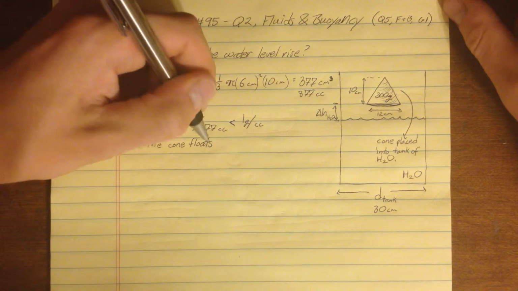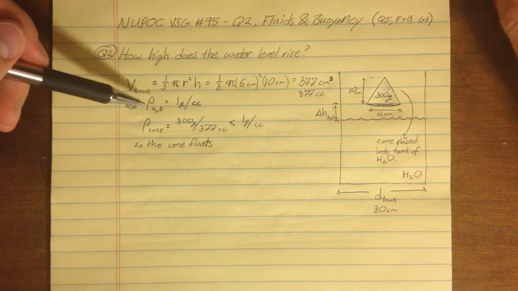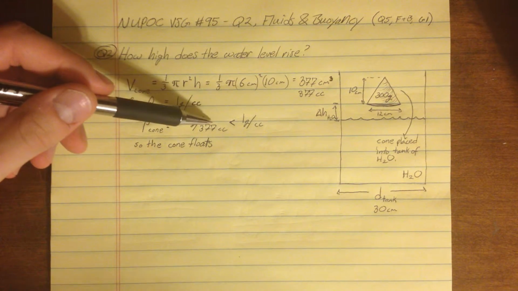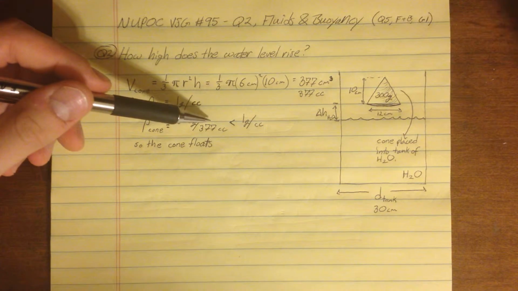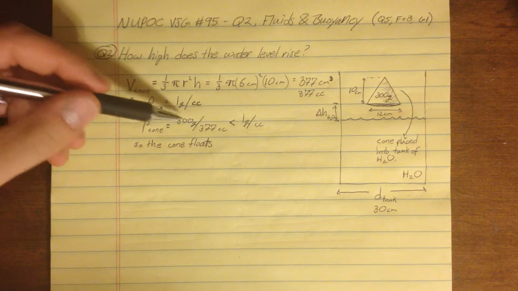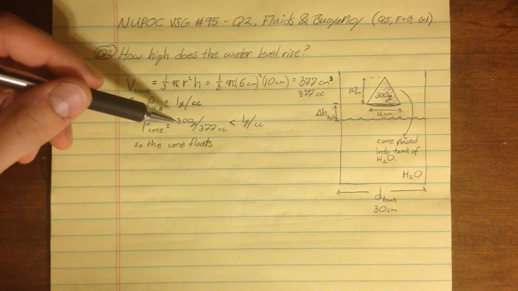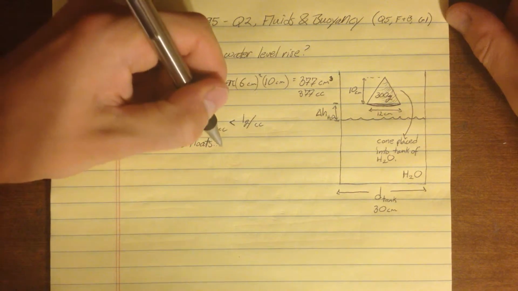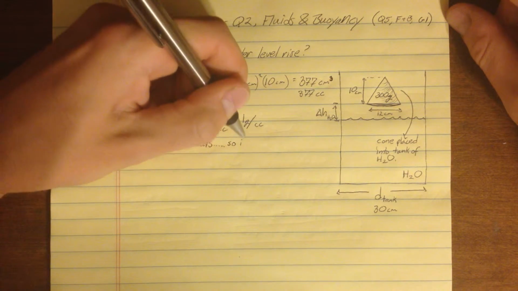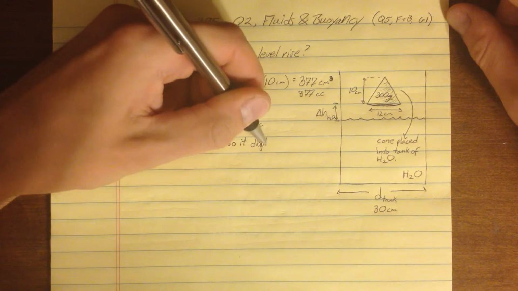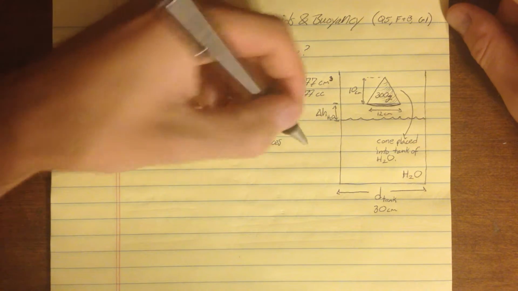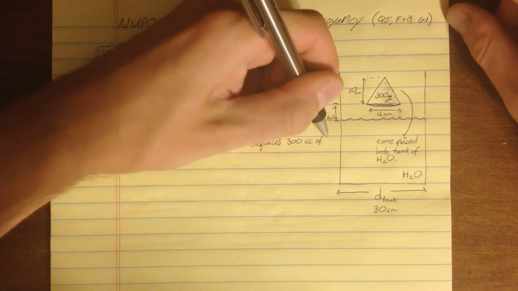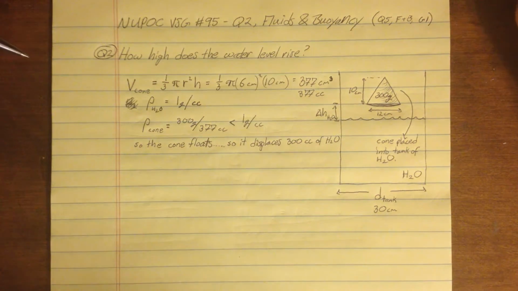And so instead of displacing its entire volume in water, instead of displacing 377 cubic centimeters of water, if it were totally submerged, it will only displace 300 grams of water. But since water is 1 gram per cubic centimeter, we can just say it displaces 300 cubic centimeters of water, right?